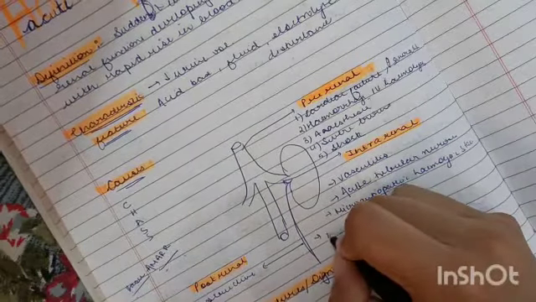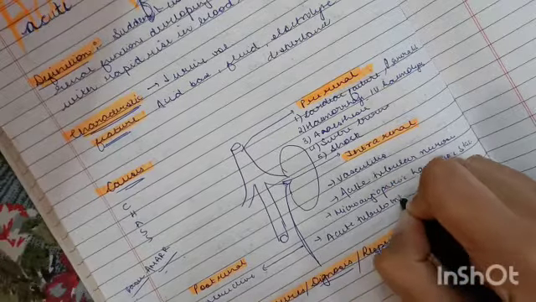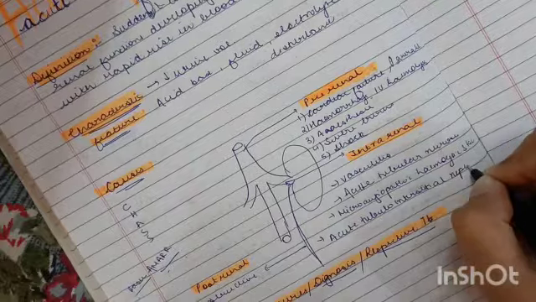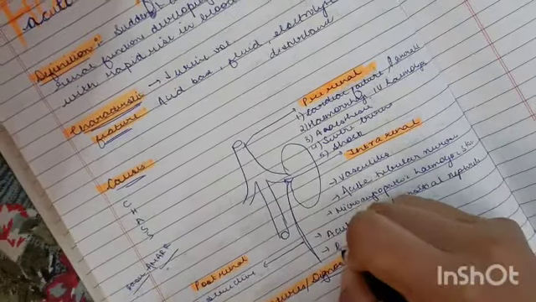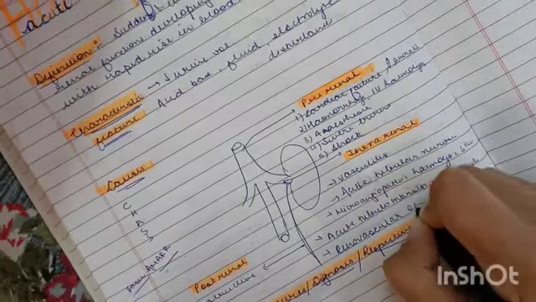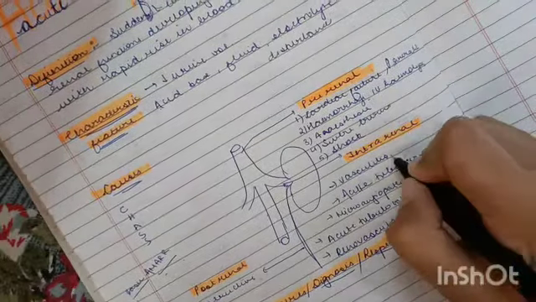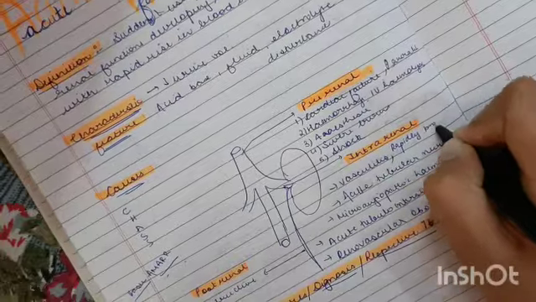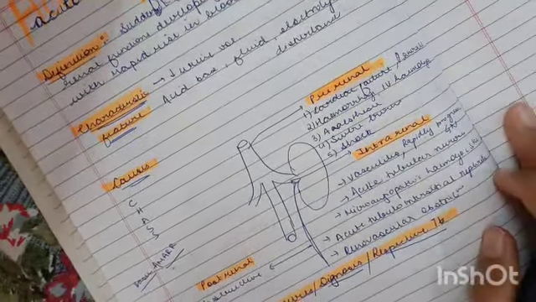Then again, we have A. By A, you will write acute tubulointerstitial nephritis. Then we have R. With R, you can write renovascular obstruction. Then we have one more R left, which stands for rapidly progressive glomerulonephritis. Okay, so these are the causes.